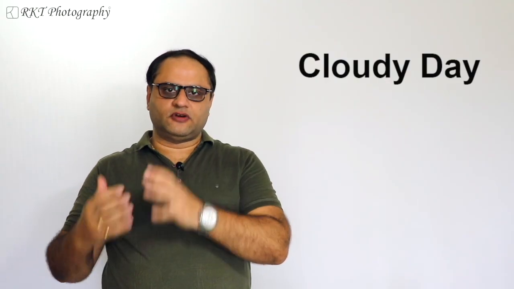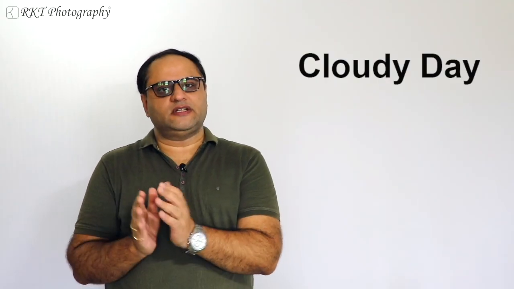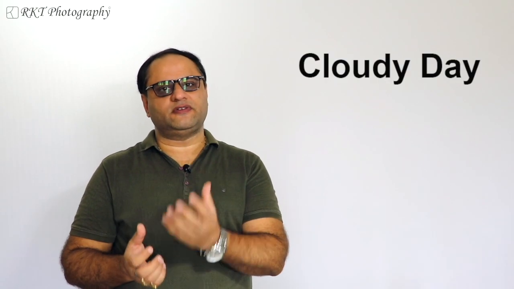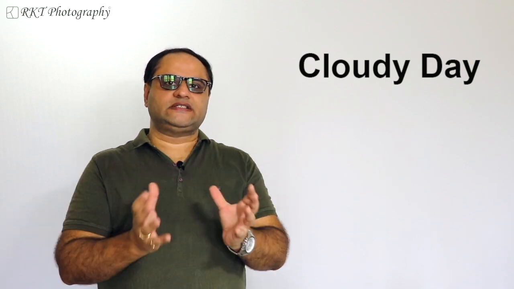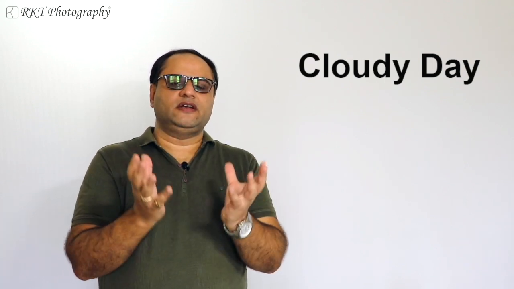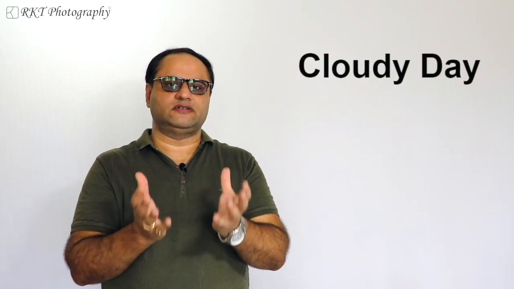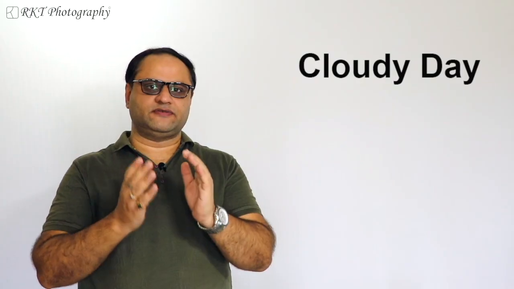Cloudy days are very good for photography, and the light falling on the subject is very subtle. You will find no harsh shadows on the subject, and you can do a photo shoot the entire day. When there are clouds in the sky, they act as a very big light diffuser, and you can do the photo shoot for the entire day. That is a very good source of light for all photographers.